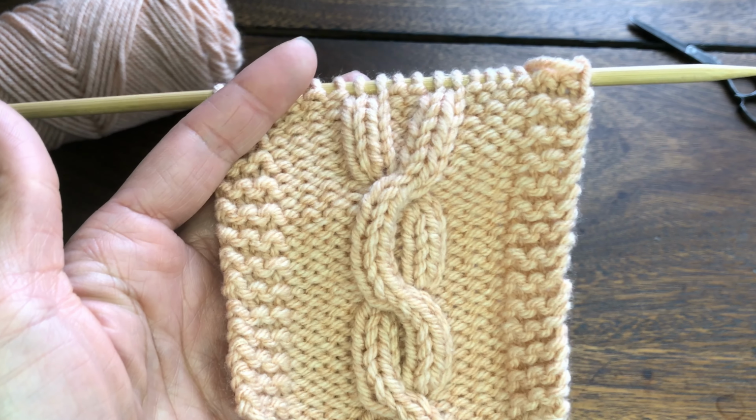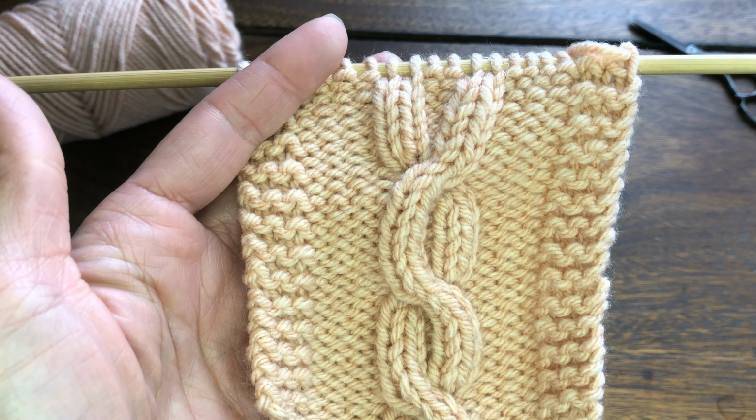In this video, I will show you how to do 2 over 2 over 2 cable stitch.